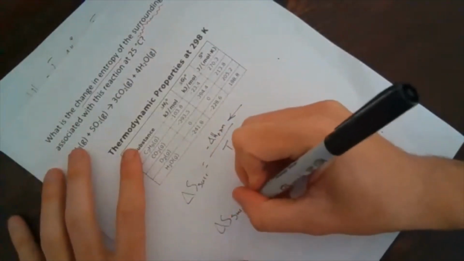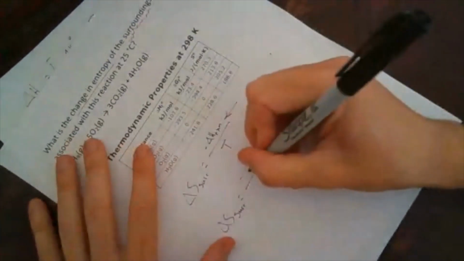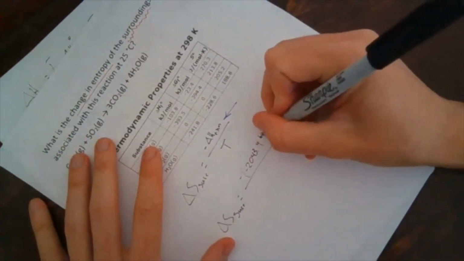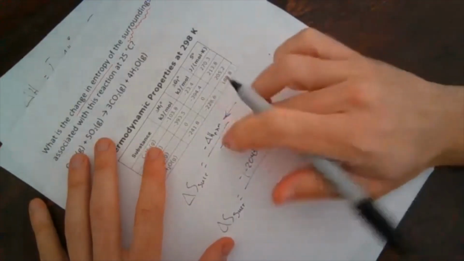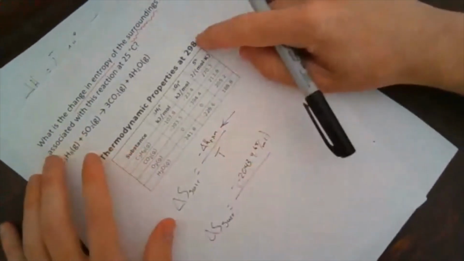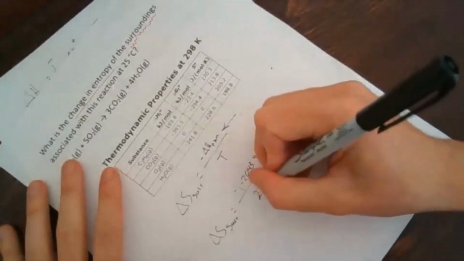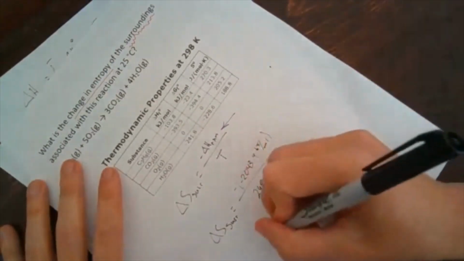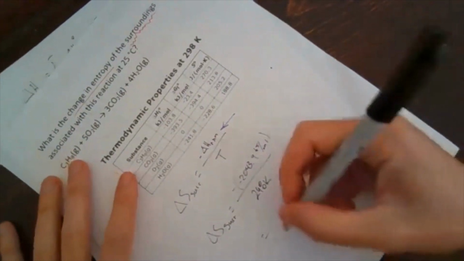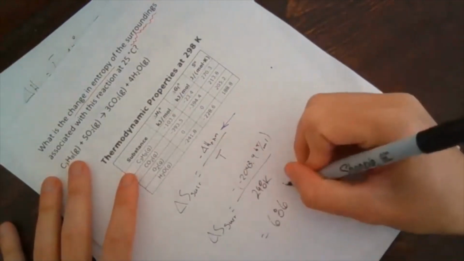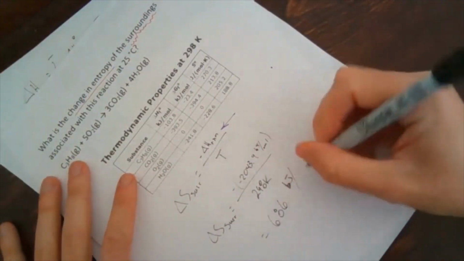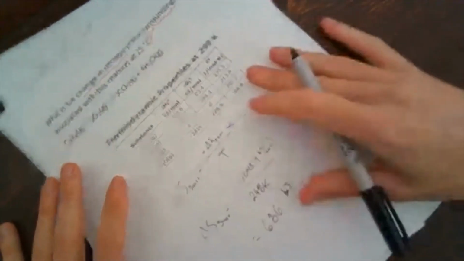Delta S of surroundings is going to be equal to negative of the negative 2043.9 kilojoules per mole divided by T. And for T, we always want to use a Kelvin temperature. It's at 25 degrees Celsius, so 298 K. If we put that together, we would get overall 686 kilojoules per mole Kelvin.